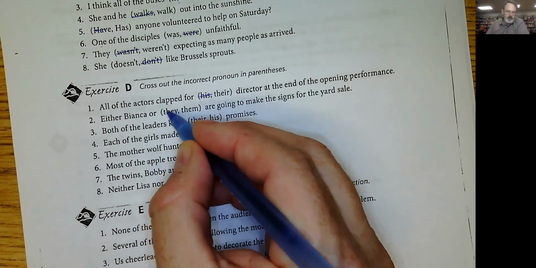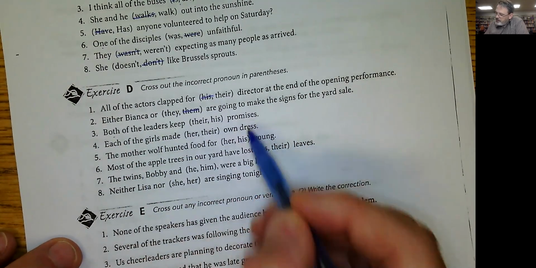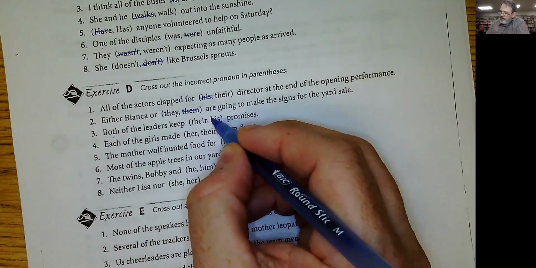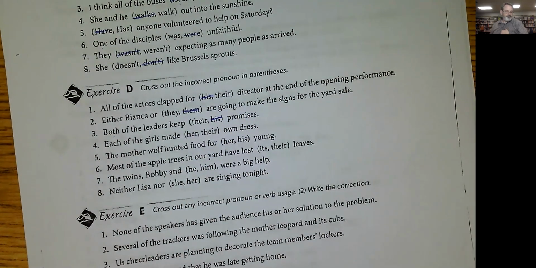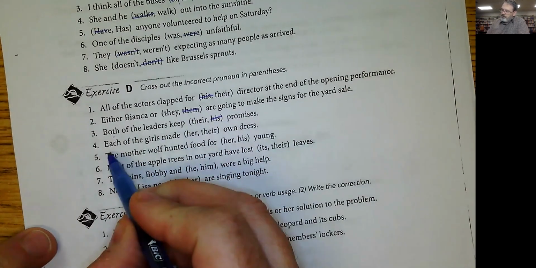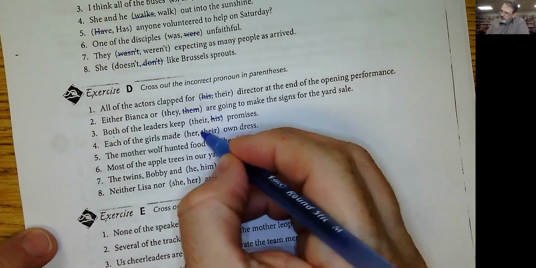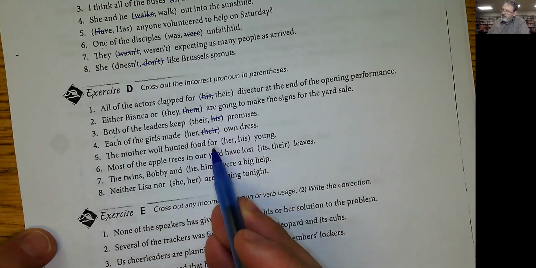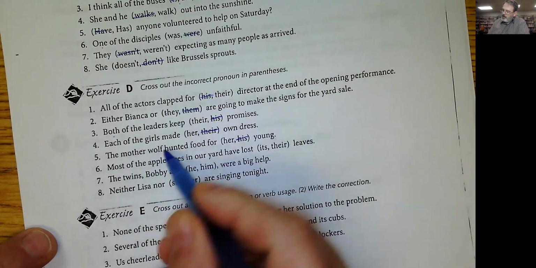Let's make sure that's right. Yep. Okay. Both the leaders keep their or his promises. Well, both is more than one. So they keep their promises. Each of the girls made her own dress, because each is one. We're talking about one at a time. So it's her own dress. That's singular. The mother wolf hunted food for, it's just one mother wolf, her young.